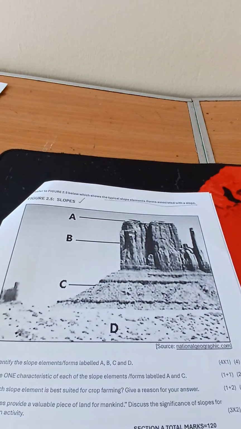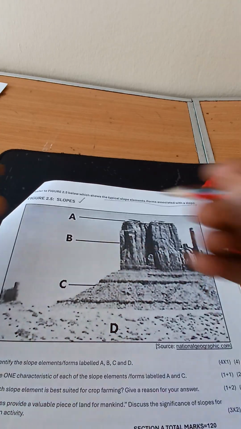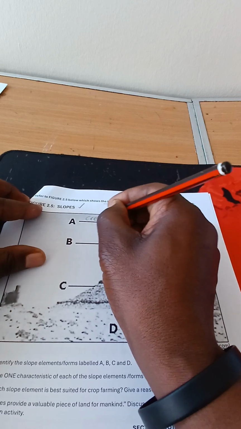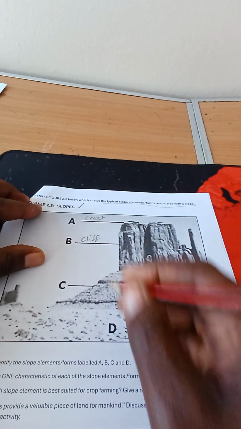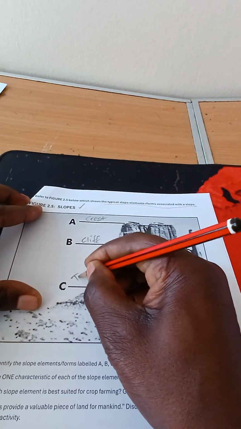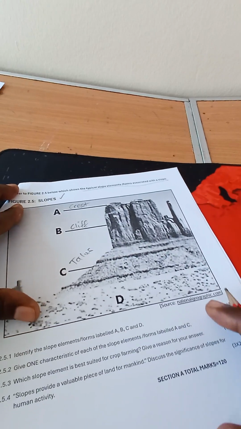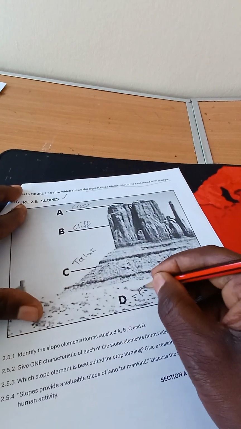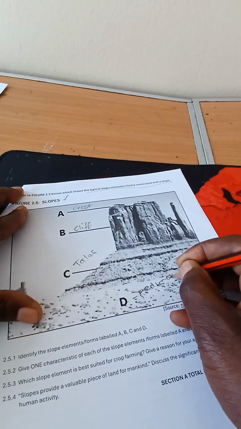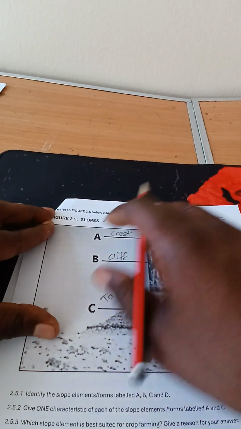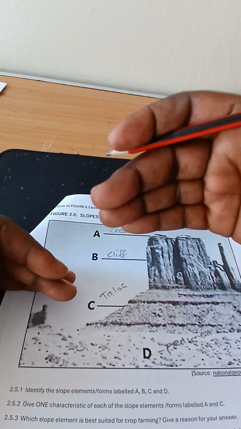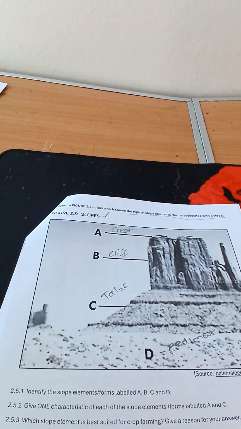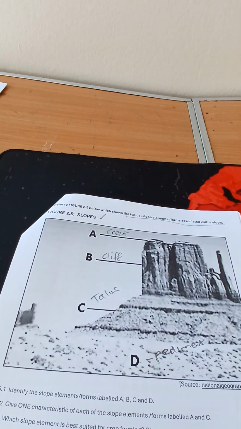So when we talk about the slope elements, what comes to your mind is things such as the crest. What else do we have? We have got the cliff. We have got the talus. Then we have got the pediment. So these are the different slope elements that we have. So you have to be aware of it. What makes up the crest, what makes up the cliff, what makes up the talus, and what also makes up the pediment. That's what you need to familiarize yourself with before we move on to answer the question.